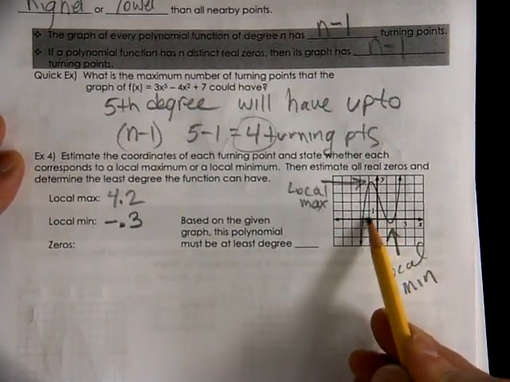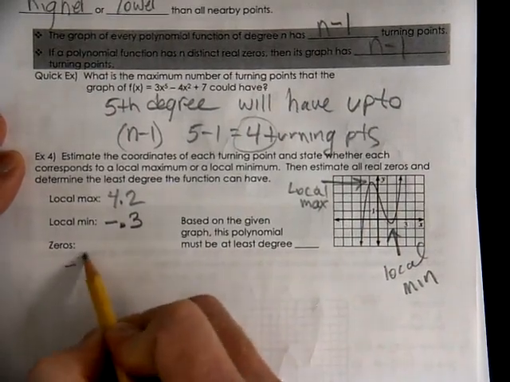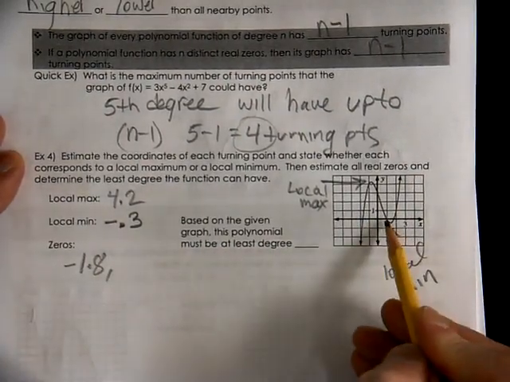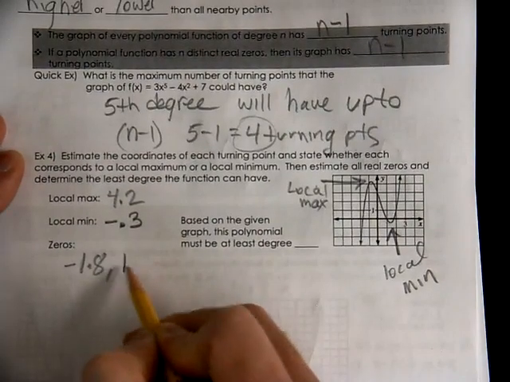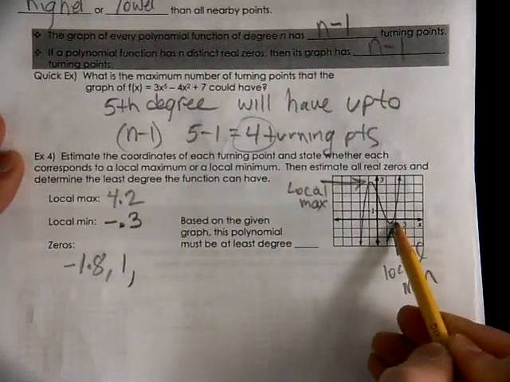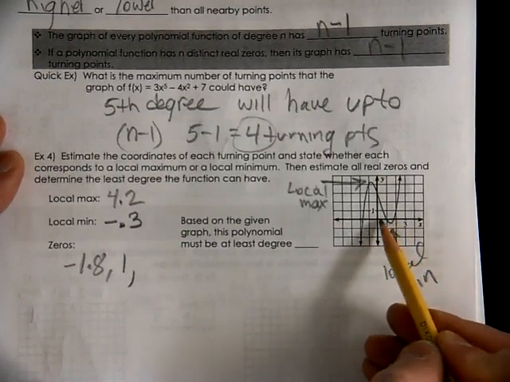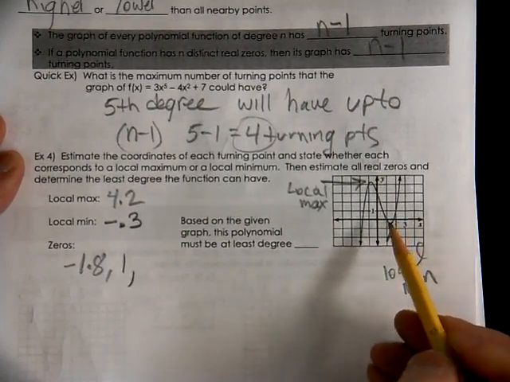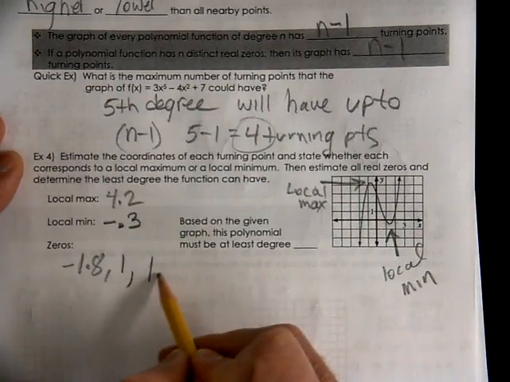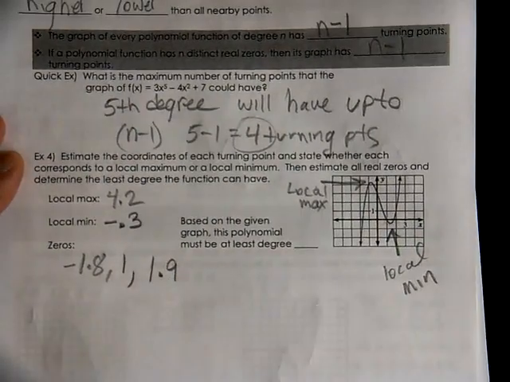The zeros themselves, this looks to be negative 1.8. This looks to be almost exactly at 1. This one looks to be a little bit less than 2. And so we'll call it 1.9.